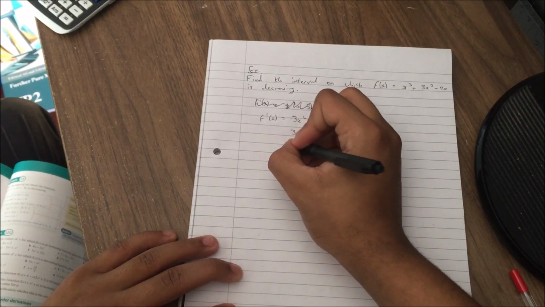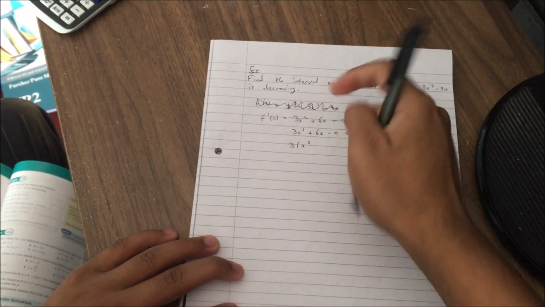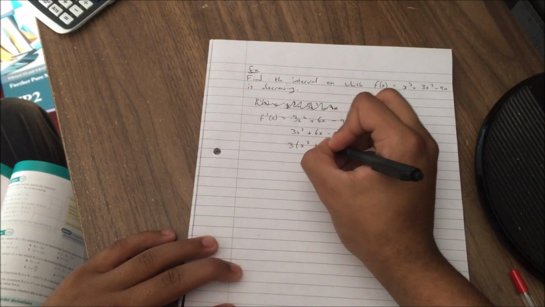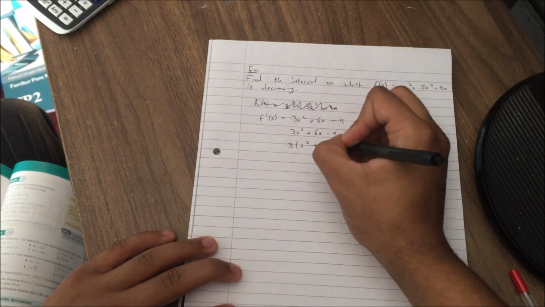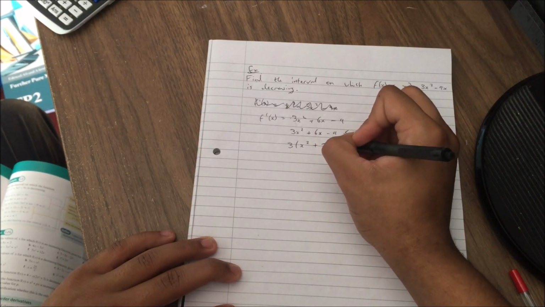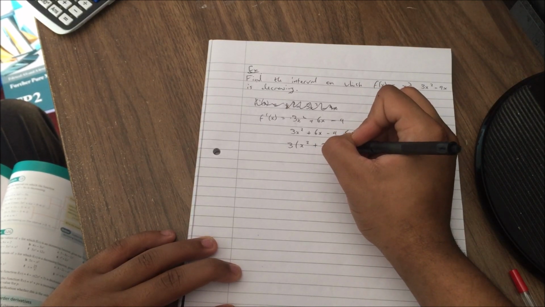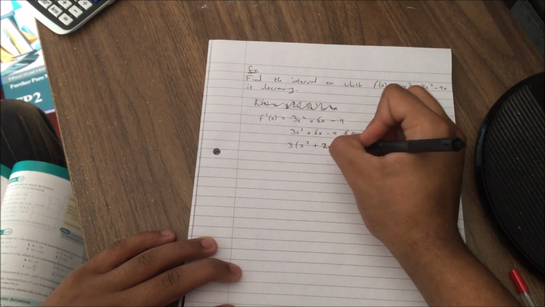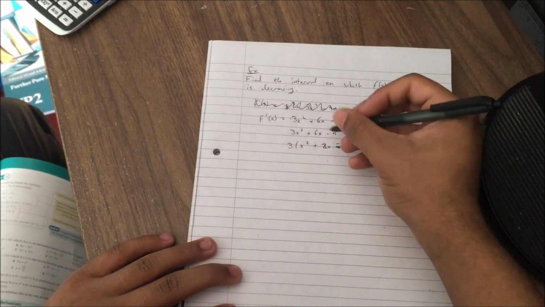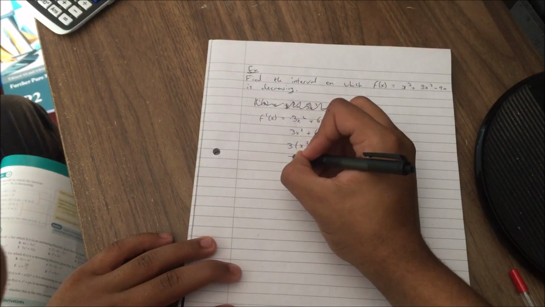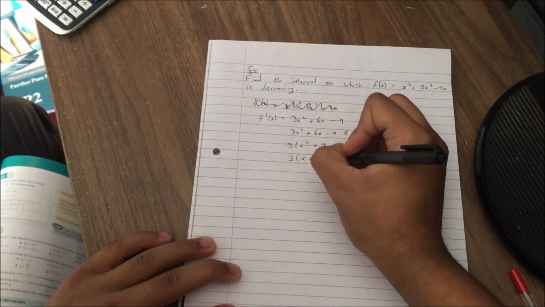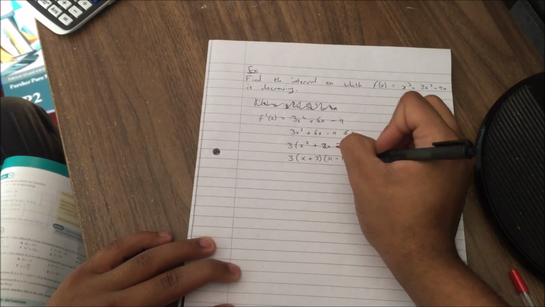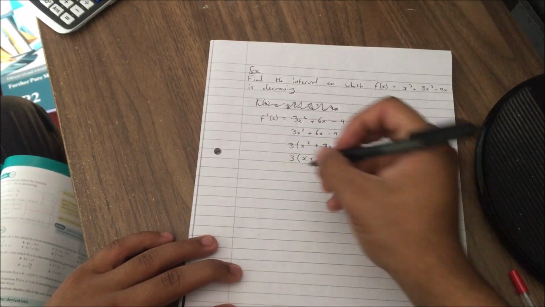So we're going to factorize 3 out. So we're going to get 3 bracket x squared plus 2x minus 3 is less than or equal to 0. Then we're going to factorize this, so we get 3, x plus 3, x minus 1 is less than or equal to 0.